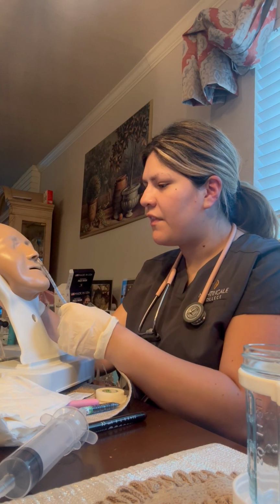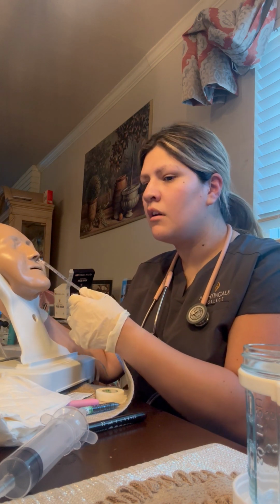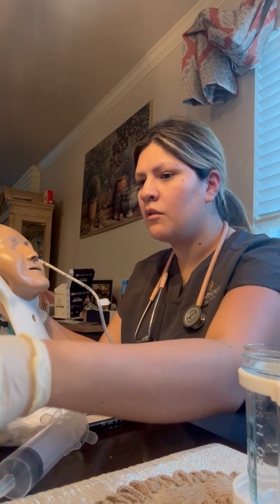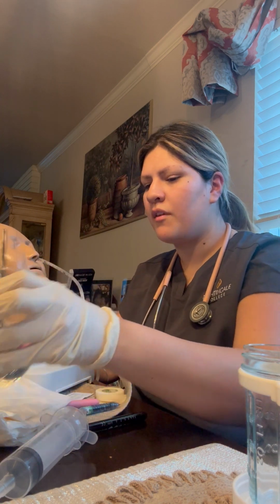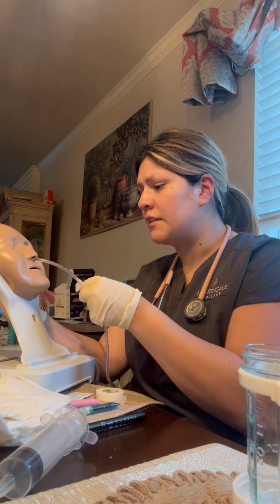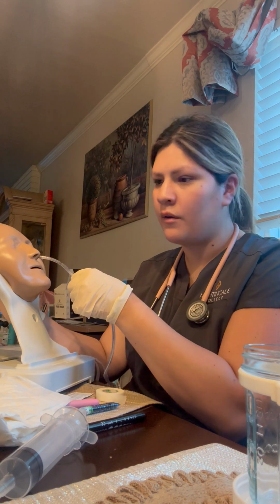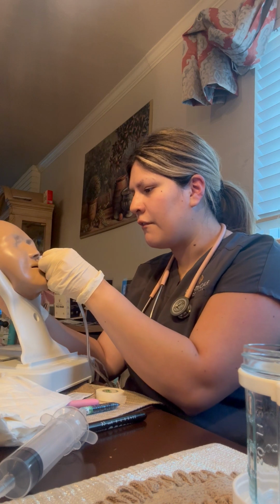And at this point, if they were gagging or they were having trouble, I would have them just try and swallow. I would even offer water at this point just to kind of help them. Of course, we're not met with any resistance. If we were, we would take the tube out and re-lubricate it and retry. So here we are about 50.